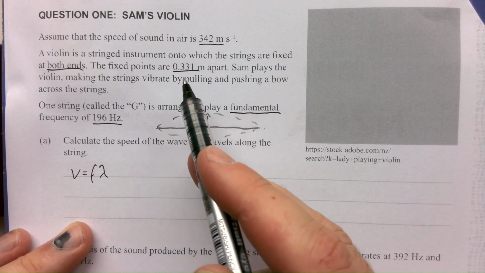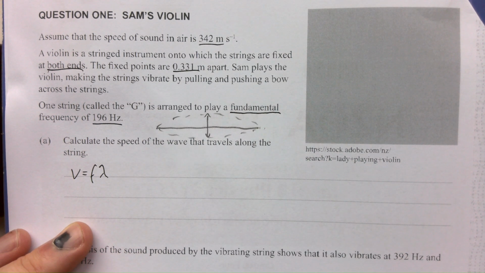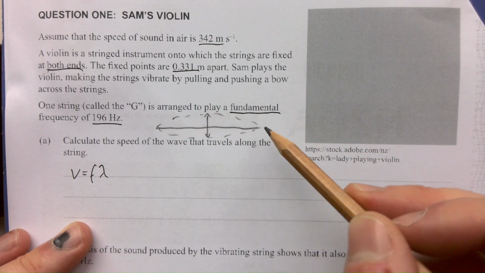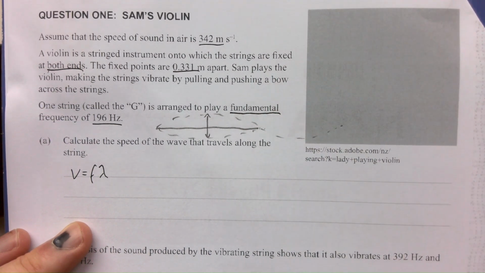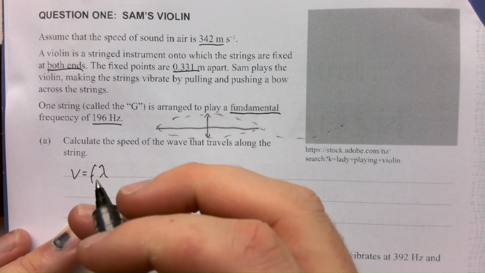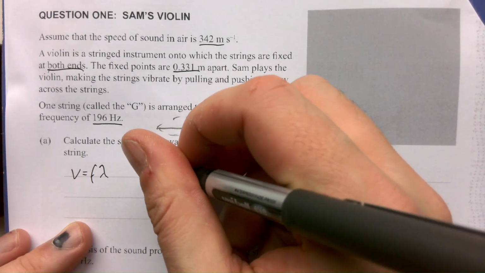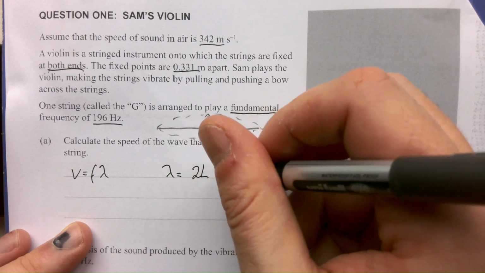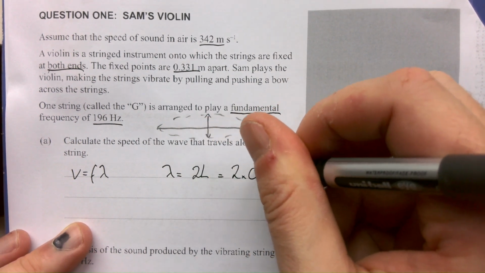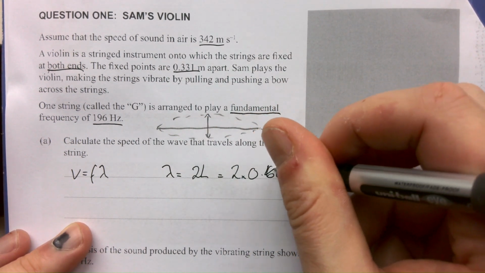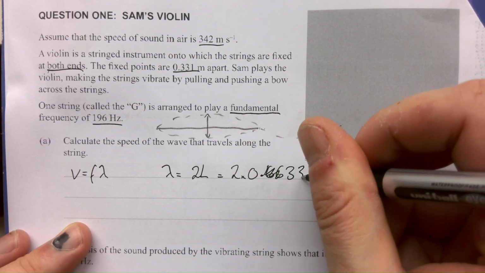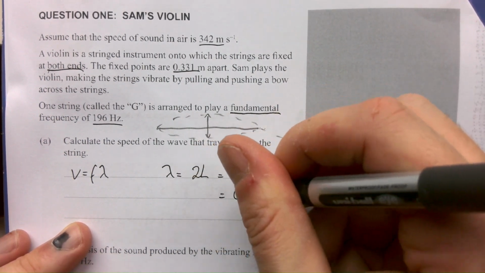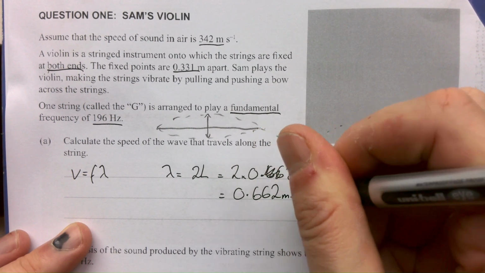What that means is our length is half of the wave, because to complete this wave, I'd have to draw the same thing again coming up the other side. And so our wavelength is equal to 2 lots of the length, which is equal to 2 times 0.331, equals 0.662 meters.